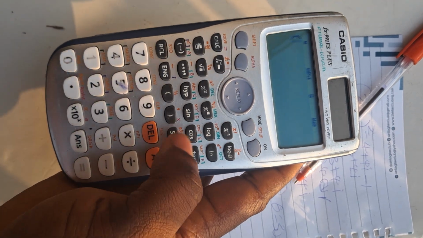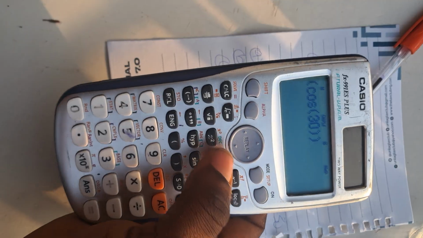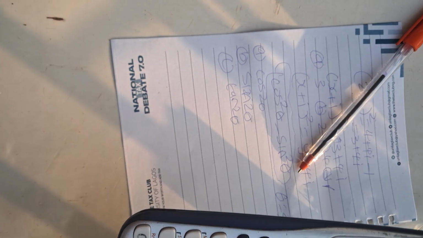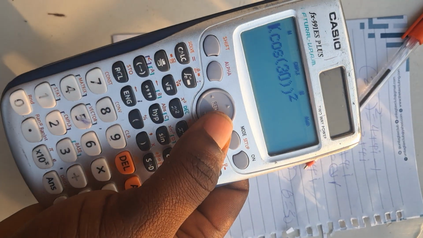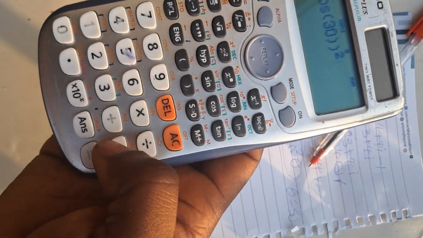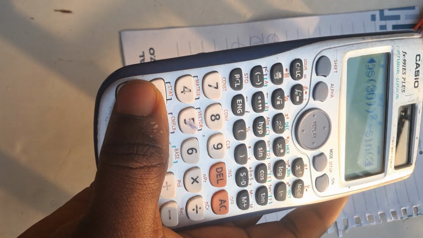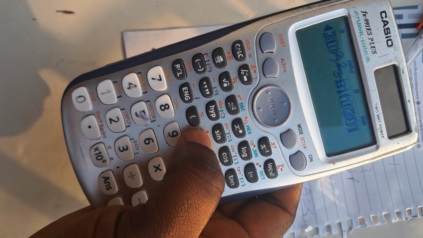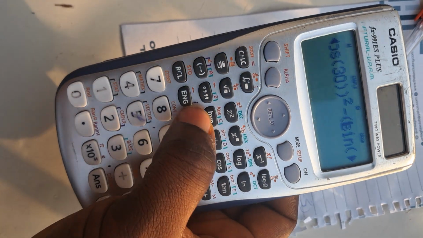I'll put cos 30 all square, then minus sine 30 all square.